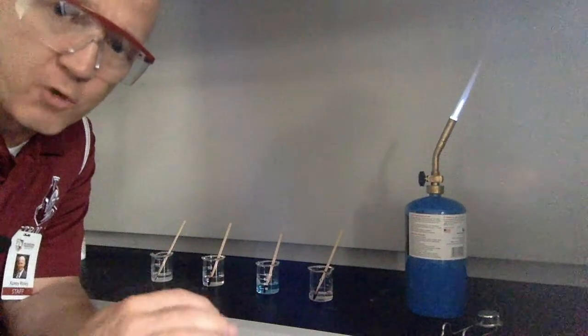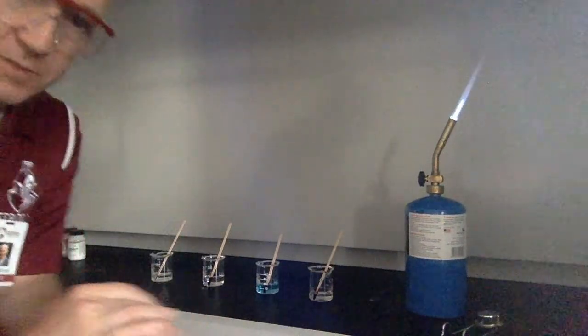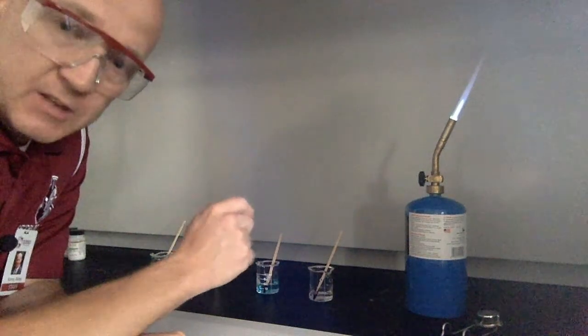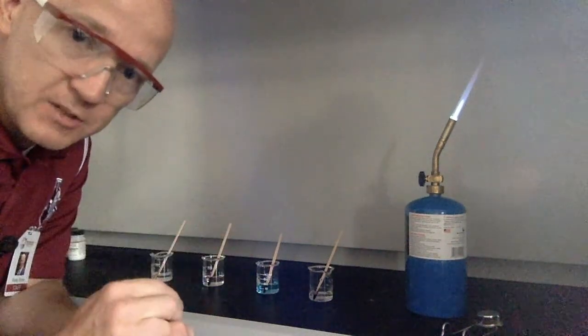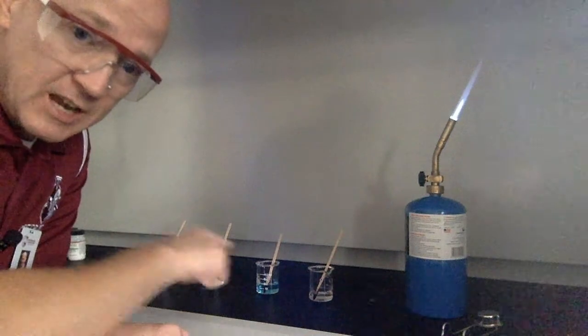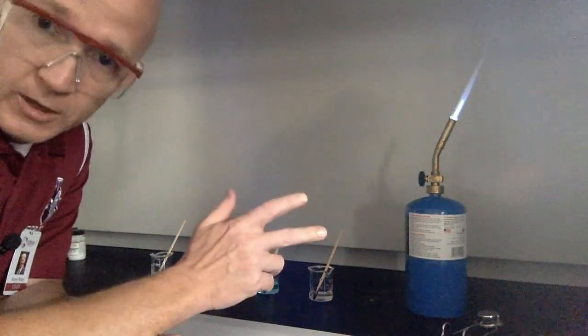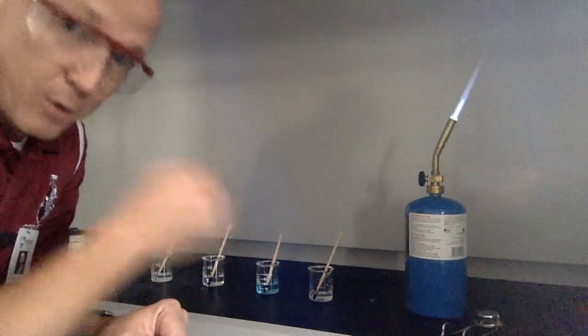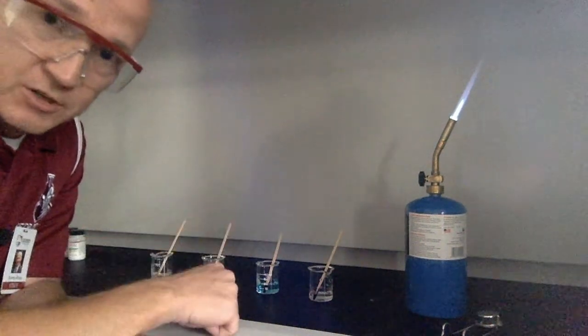Now I'm going to perform flame tests on 4 chemicals. I have 4 chemicals in these beakers. Each of them contain 2 different elements. One of the elements in each of these beakers is chlorine, so that's not the one I'm concerned with. It's the other one, the partner of the chlorine in each of these, that I'm concerned with.